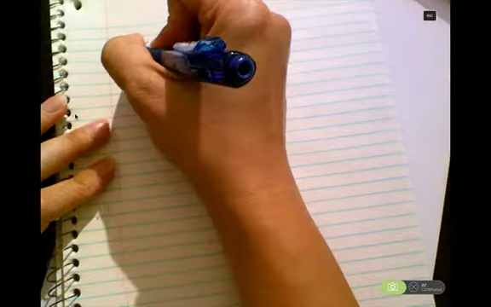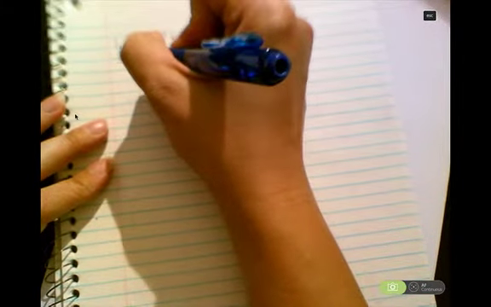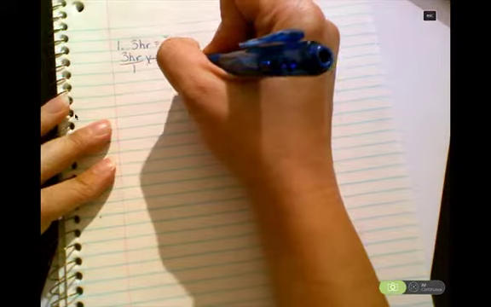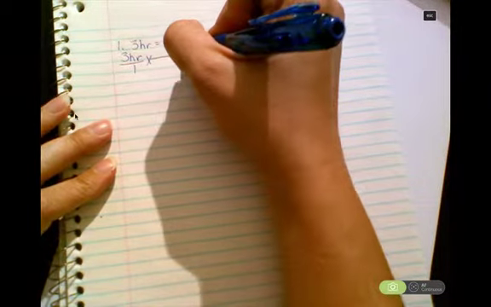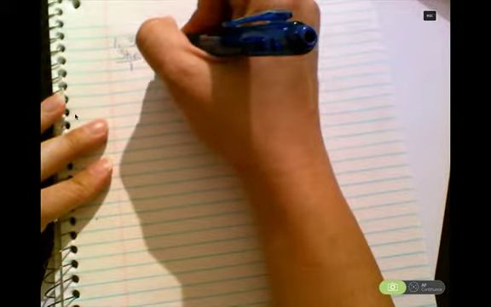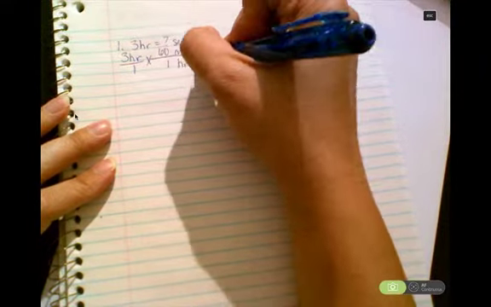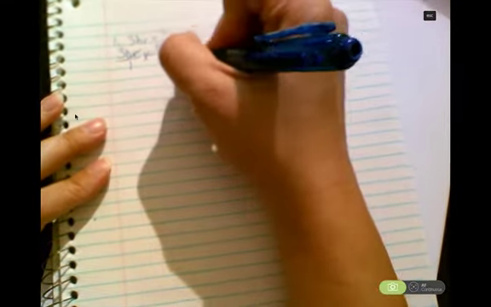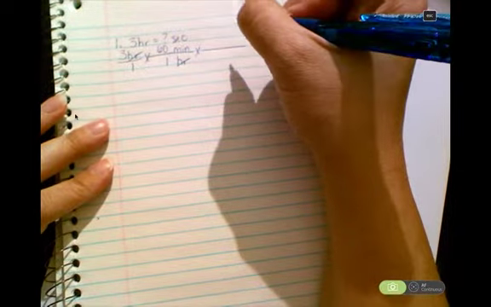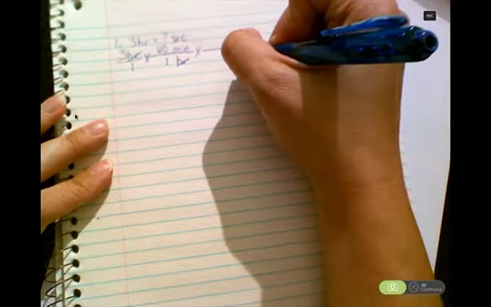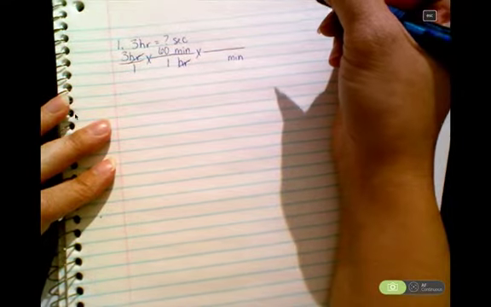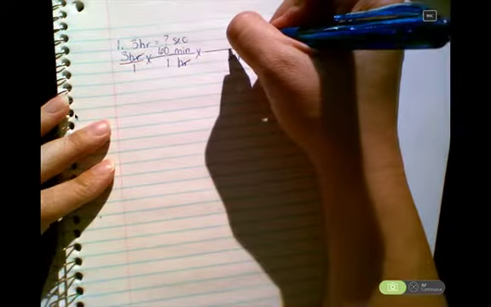Okay, problem number 1 is 3 hours equals how many seconds? So I'm going to set up my fence post with my given over 1, 3 hours over 1, and then I need hours on the bottom to cancel, so I'm going to change it into minutes first. There are 60 minutes in 1 hour. That will let me cancel out the hours. That gives me minutes on top. I want minutes to cancel, so I put minutes on the bottom. And then I need seconds, so I'm going to put seconds on the top.